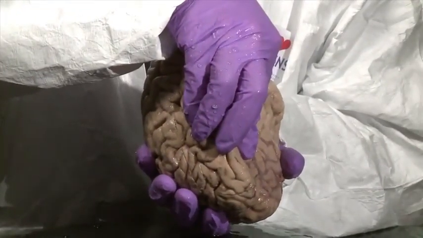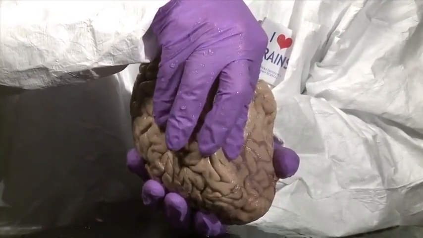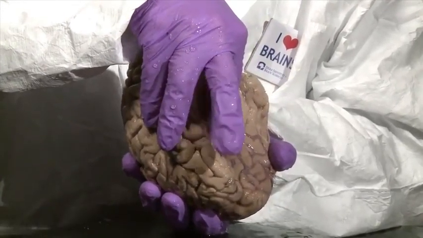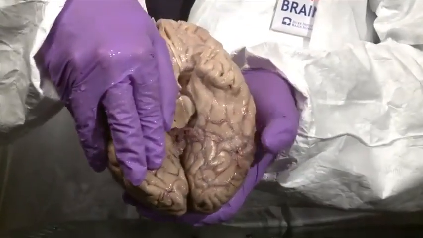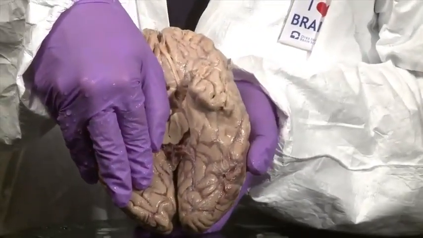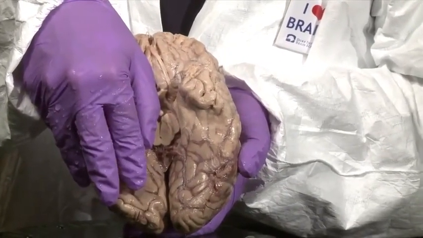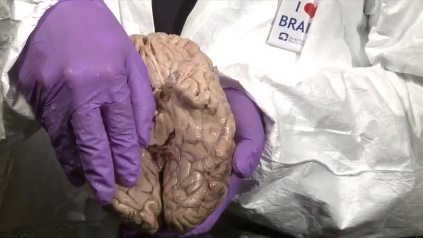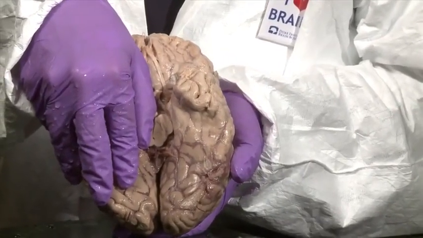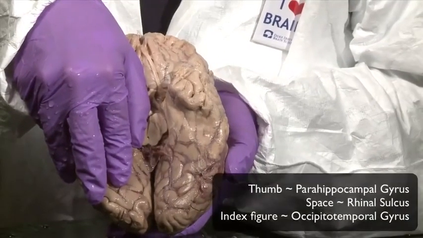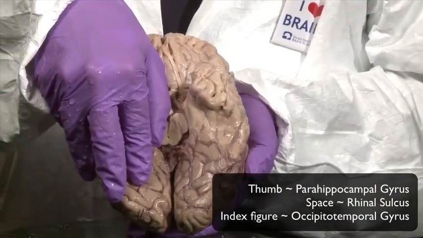On the lateral aspect, I've got a superior temporal gyrus, a middle temporal gyrus, and an inferior temporal gyrus. And then as we look onto the ventral and medial aspect of the temporal lobe, my index finger is representing a long straight gyrus that runs from the temporal lobe back towards the occipital lobe. This is called the occipitotemporal gyrus, and sometimes the posterior part is called the fusiform gyrus.